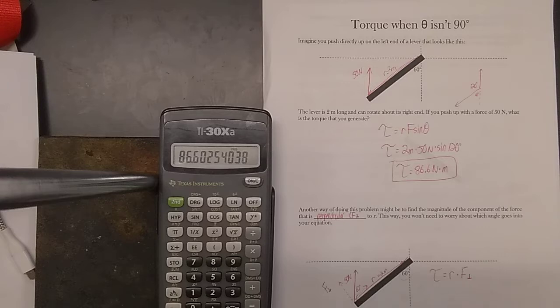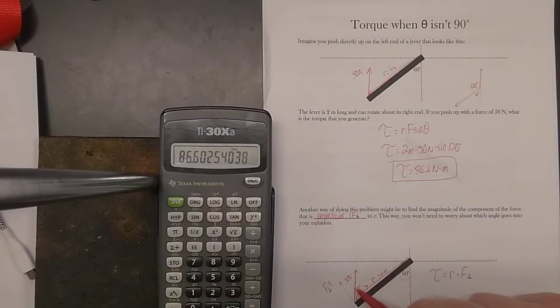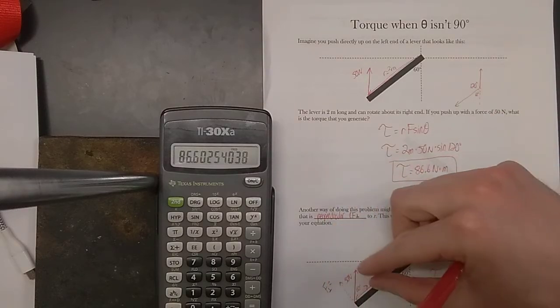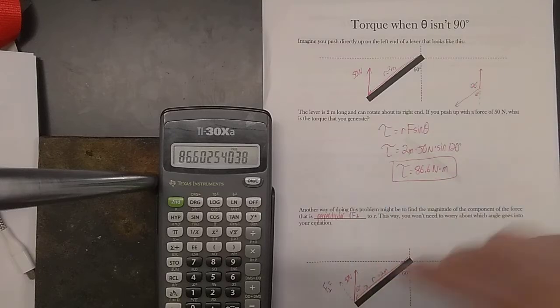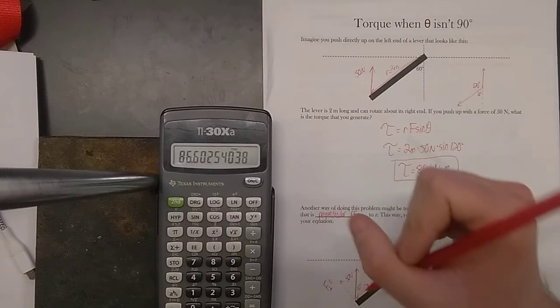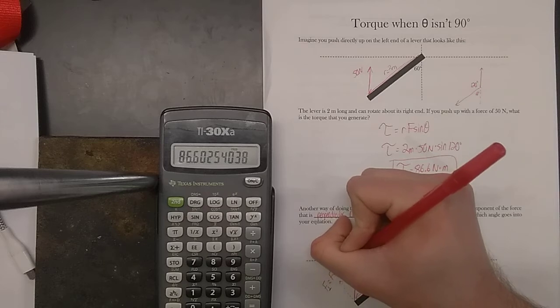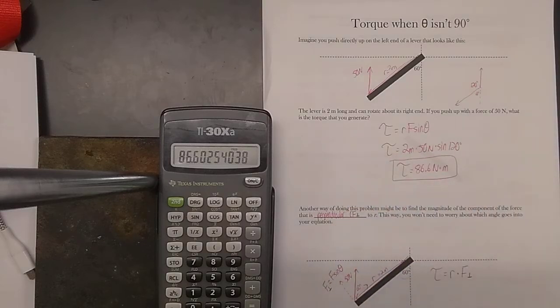If R and F are perpendicular, then that sine theta term that usually is here seems to have gone away. But the perpendicular component of a 50 newton force obviously is not 50 newtons. We need to calculate what that is. Here's 50 newtons, this is a 60-degree angle. This component is the opposite side of that right triangle, so it can be calculated using sine theta. The perpendicular component is the force times the sine of theta, where theta is 60 degrees.